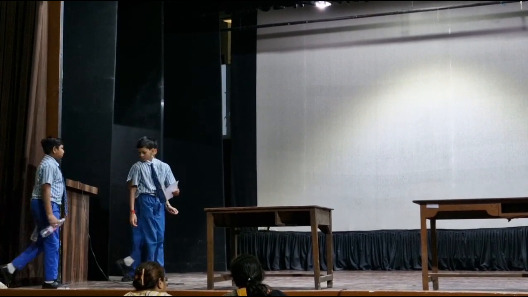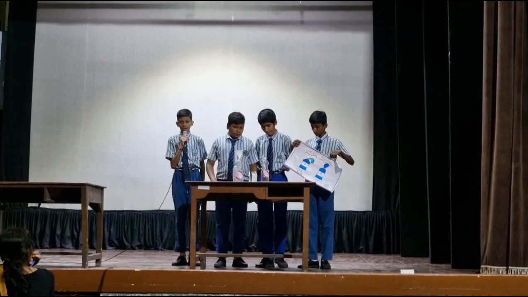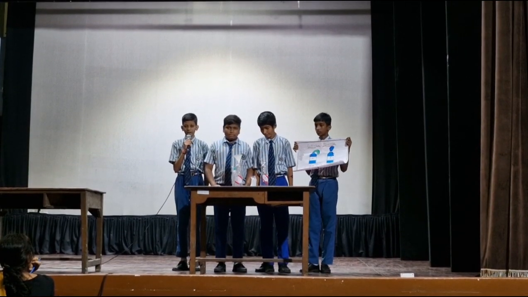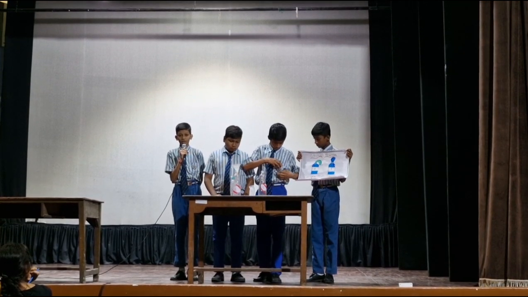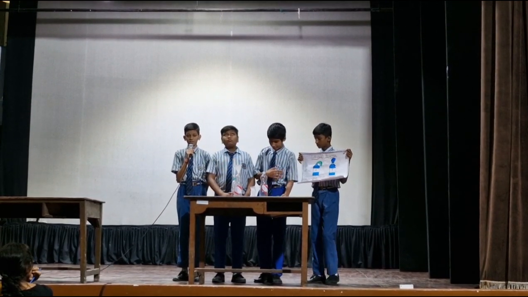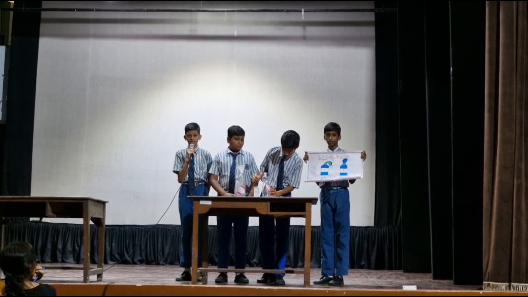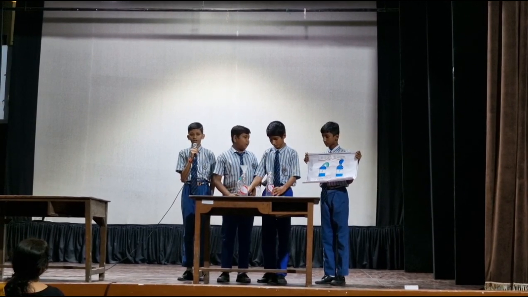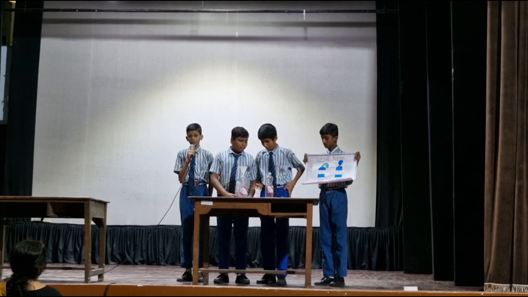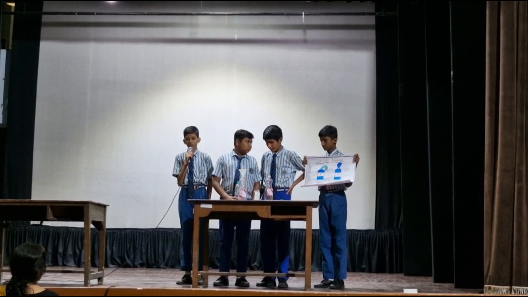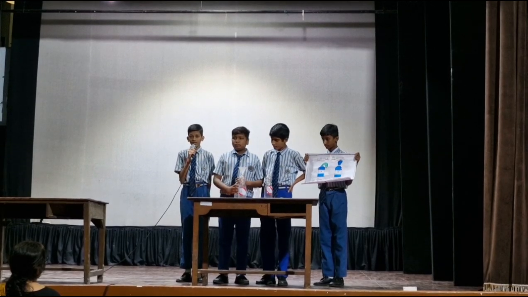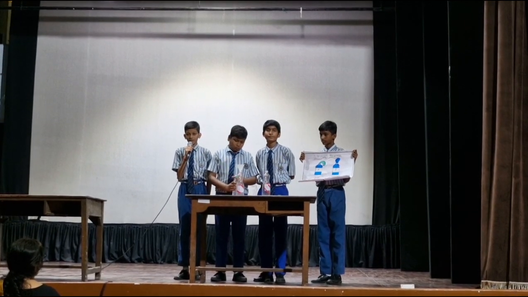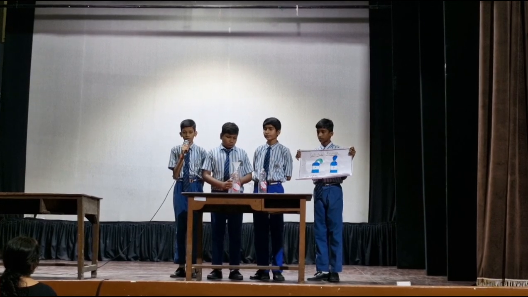Cellular respiration. Today, we are going to show a science experiment on the topic cellular respiration. At first, we have to know what is cellular respiration. Cellular respiration is a process which converts oxygen and glucose to give off heat, carbon dioxide and water. An example of cellular respiration is the growth of yeast in the presence of glucose.